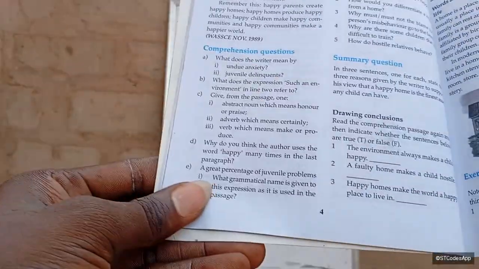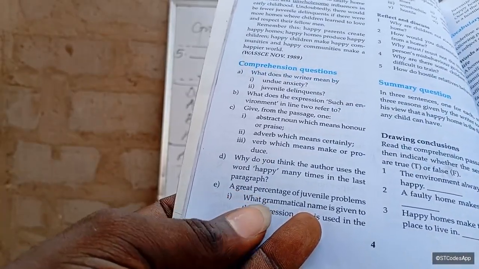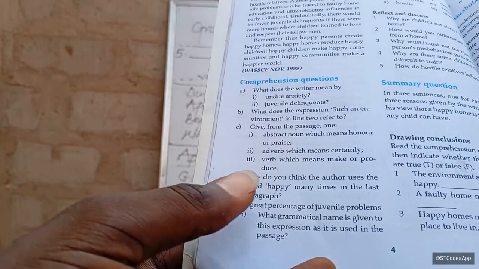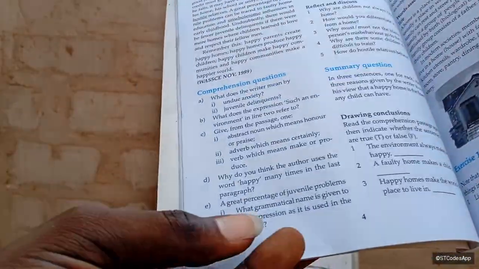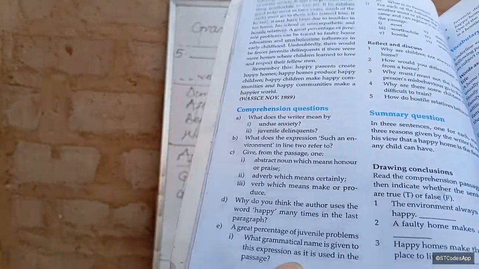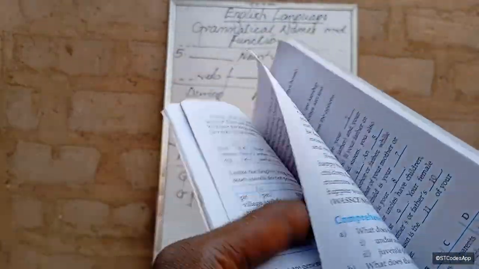The first expression says, a great percentage of juvenile problems. It now says what grammatical name is given to this expression as it is used in the passage. Alright, so we'll go to the passage and check how it was used.